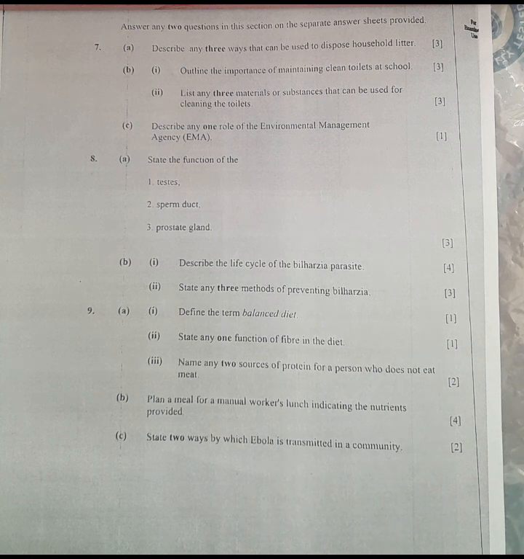And then on part 3, we are supposed to name 2 sources of protein for a person who does not eat meat. So there are so many protein sources.